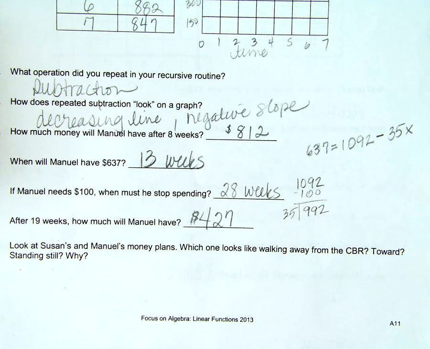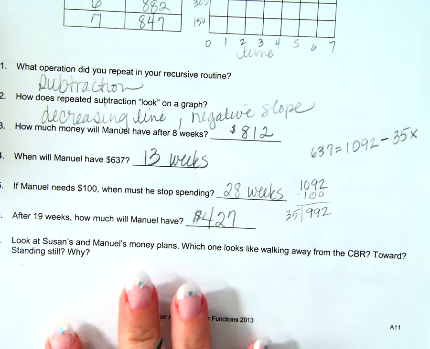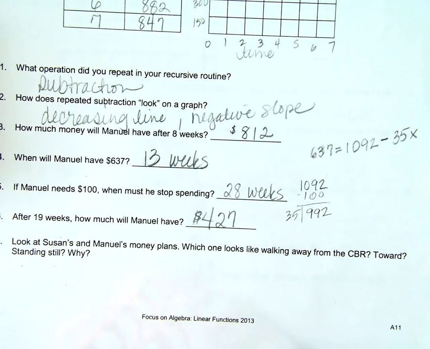So Susan's is walking away because it is increasing. Manuel's is walking toward because it's decreasing. Any questions? If you have some, please come see me in tutorials. Have a wonderful day.